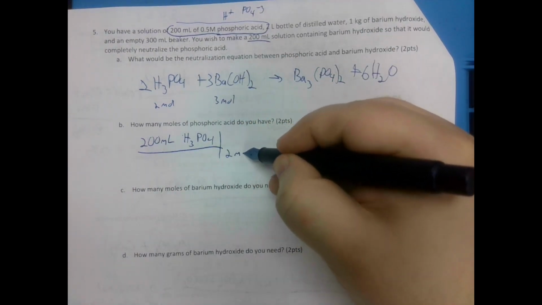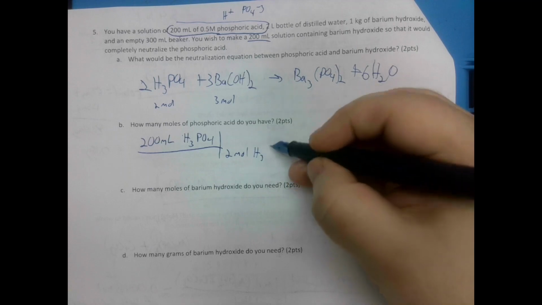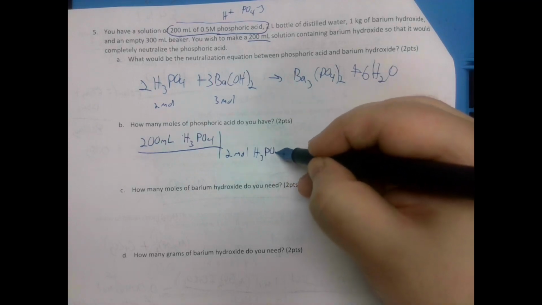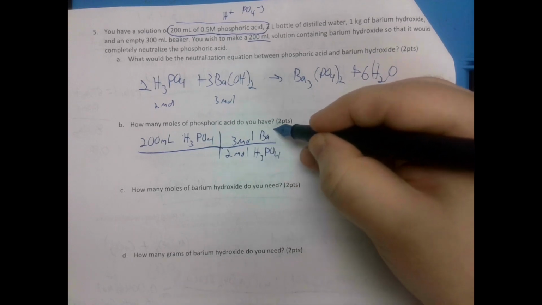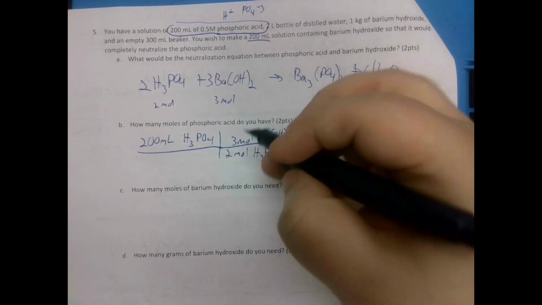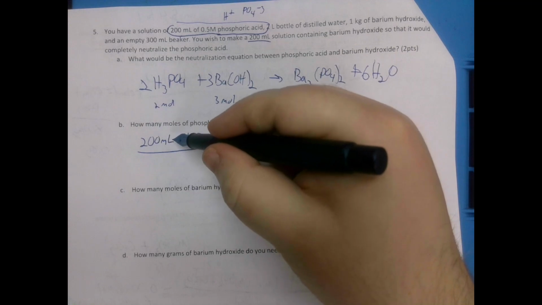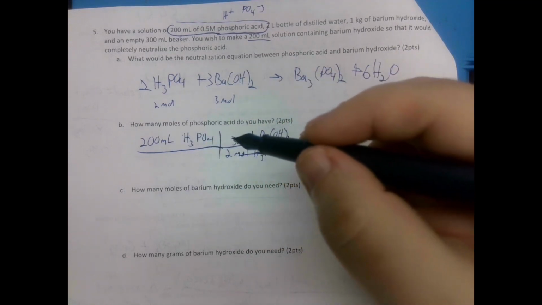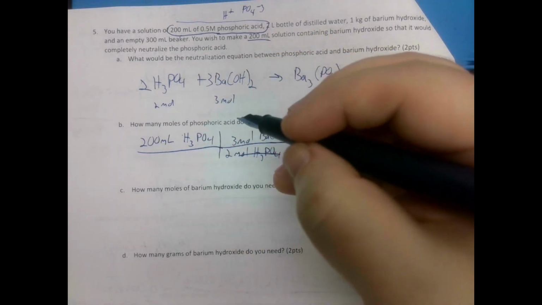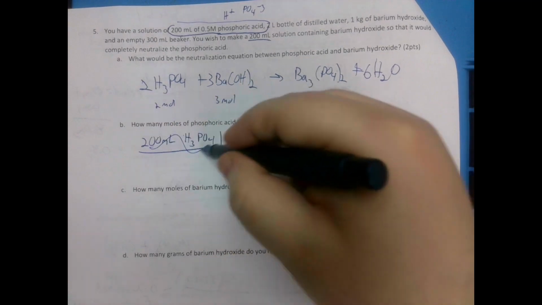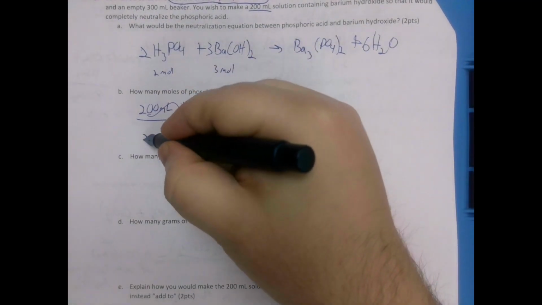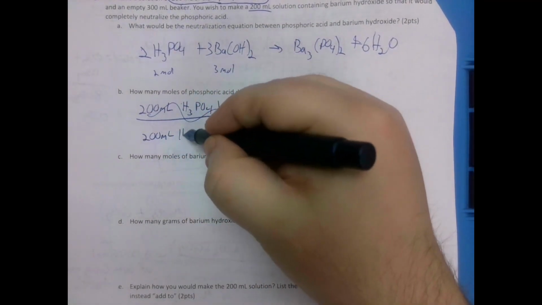So 2 moles of phosphoric acid for every 3 moles of barium hydroxide. No, never mind, I'm sorry. This is wrong. That doesn't cancel out. So I did the wrong thing, so let's try again.